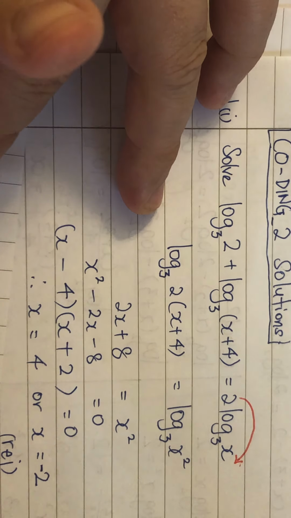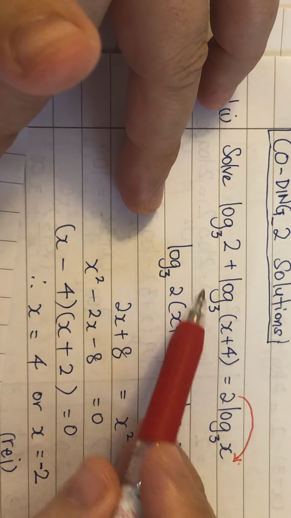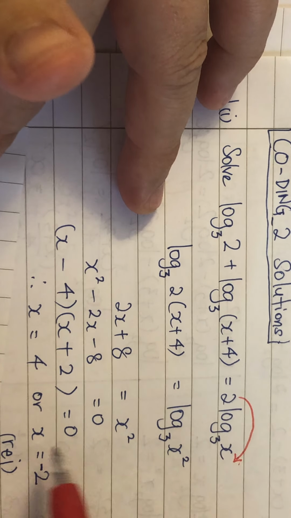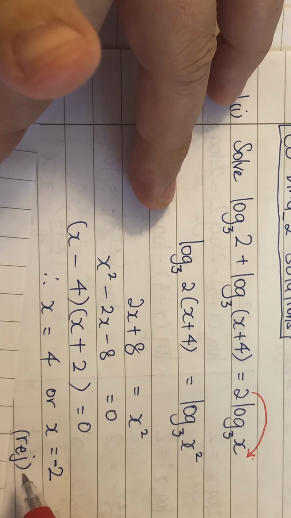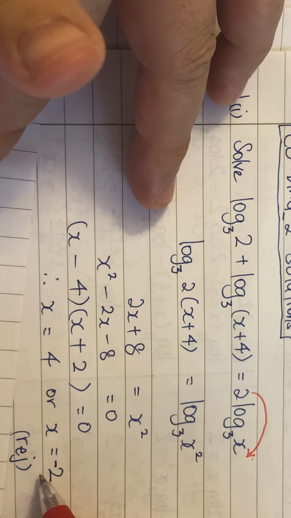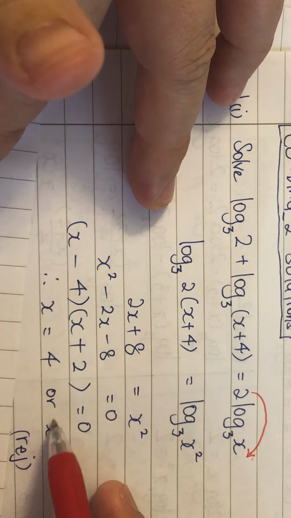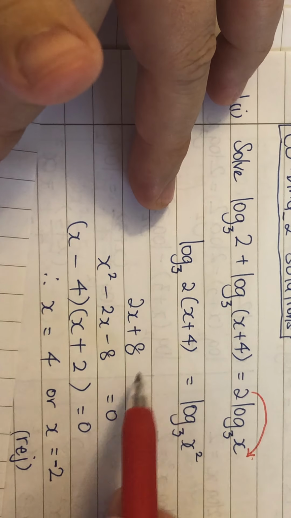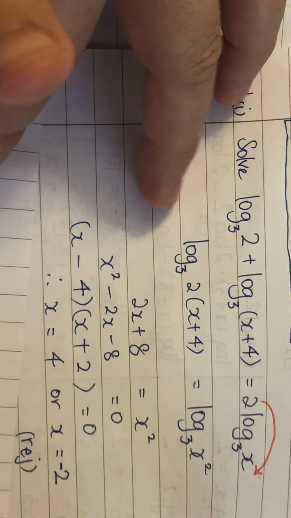You must satisfy all this. So when I substitute minus 2 inside here, I find that it doesn't work for this particular log because I cannot log a negative number. That's why I need to reject this. Now, a lot of students lose marks in the exam because they fail to check their final answers. They simply do, and then they move on. No, you need to check. So that's for question number 1, very straightforward.